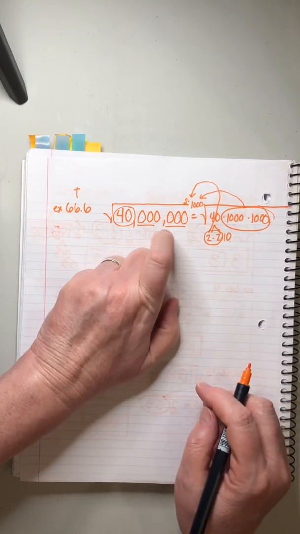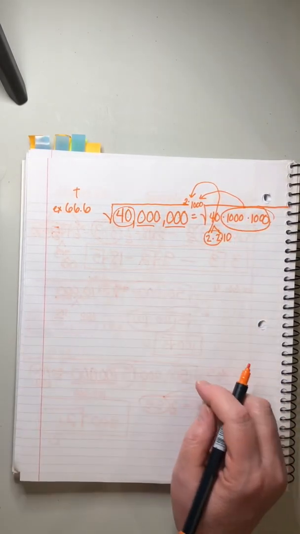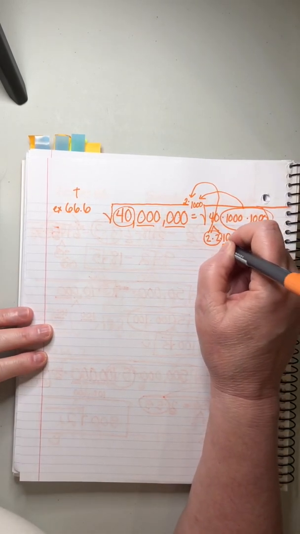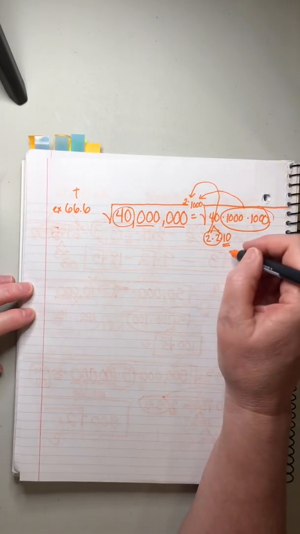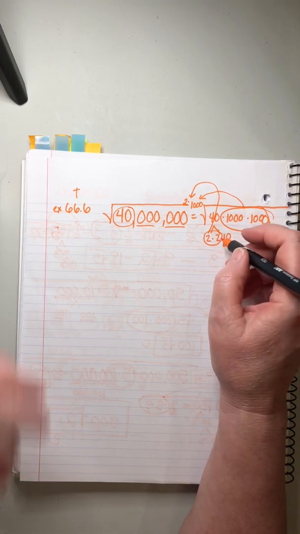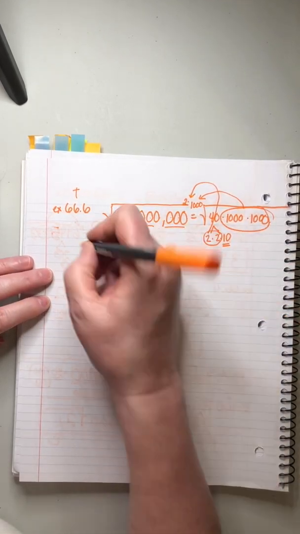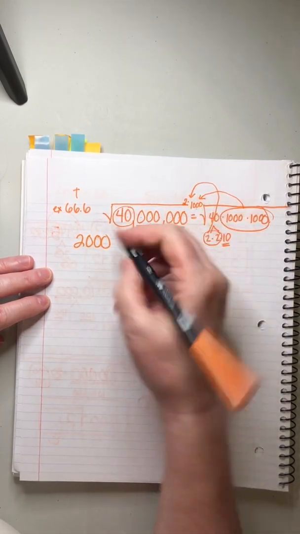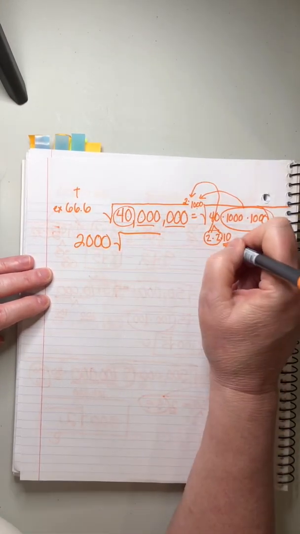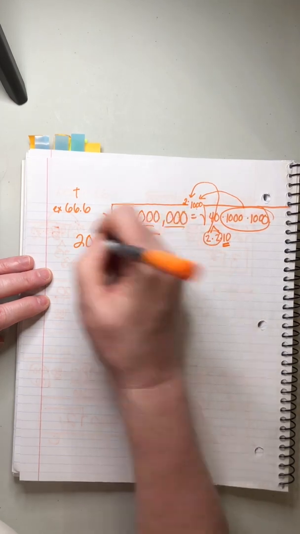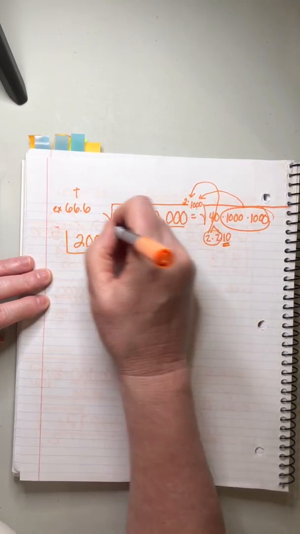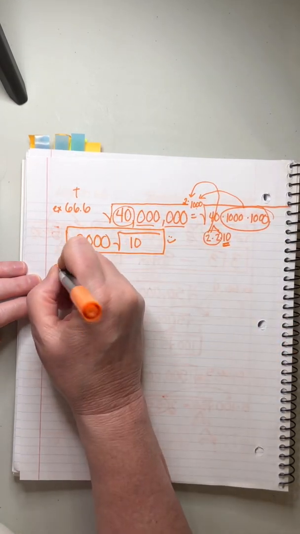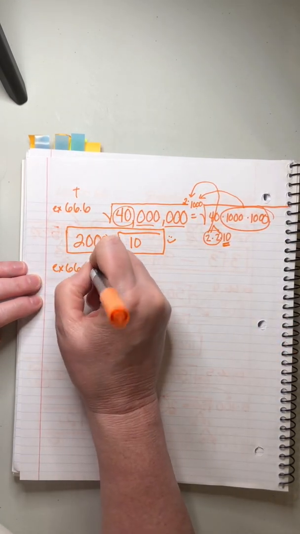See how I'm just making little notes to myself and circling things so I can see? So what that means is that this 10 will be left inside. There's no perfect squares in that. But my final answer will be 2,000, right? 2 times 1,000 times what's left? Square root of 10. These are kind of fun, aren't they? You get the secrets of how to sneakily break them down.